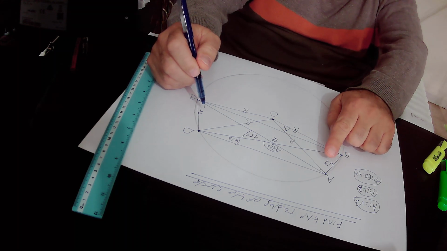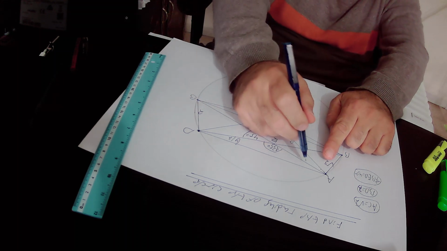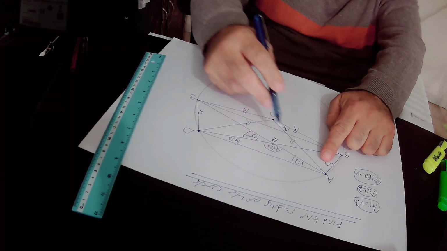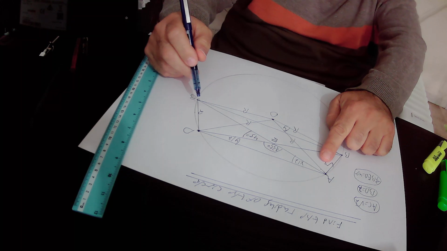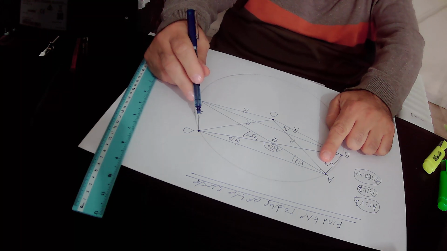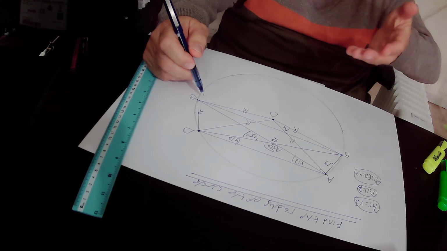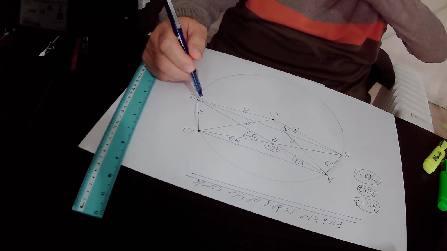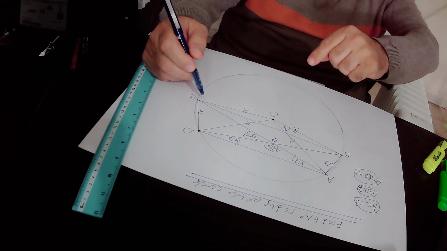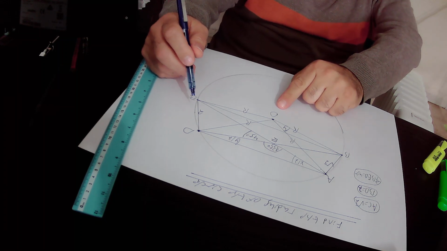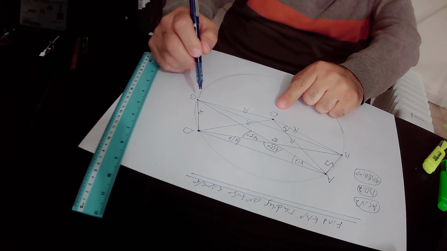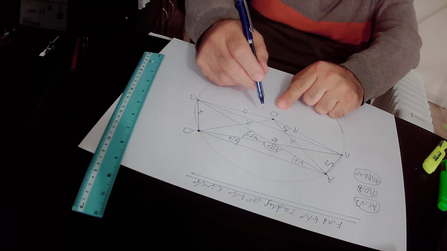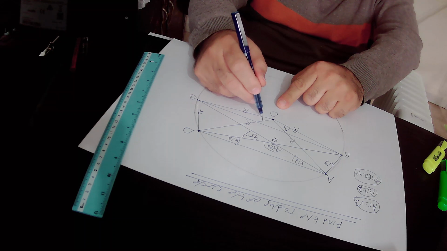We define this peripheral angle as x over 2. Again, this peripheral angle BAD rests on chord DB. Therefore, the central angle that rests on the same chord DB must be equal to x over 2 times 2, that is x. So the central angle DOB rests on the same chord DB, therefore it must be equal to x.